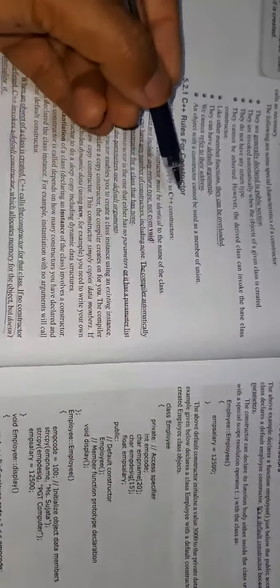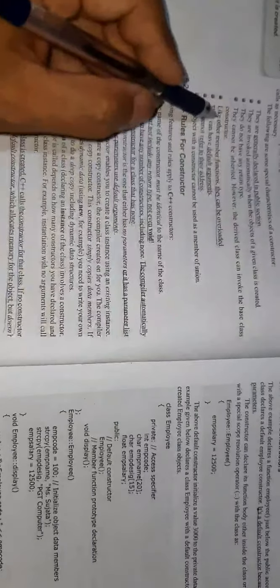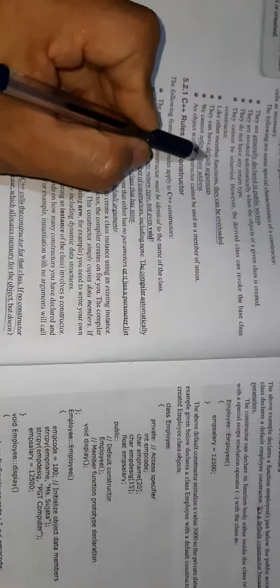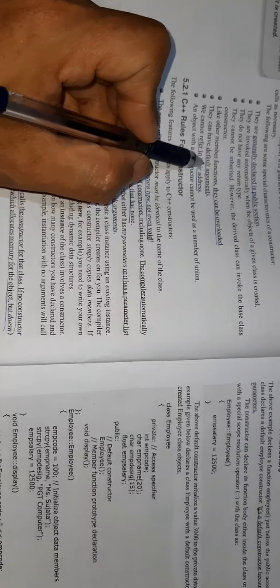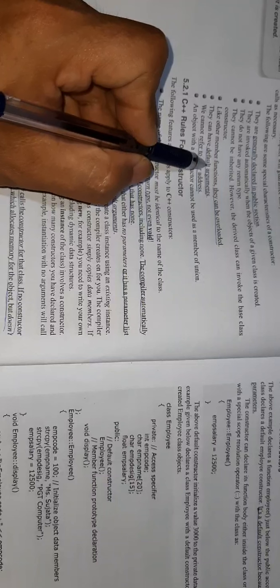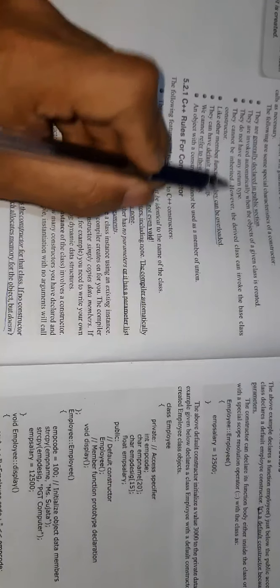Next, they can have default arguments. We have already discussed default arguments, and default arguments are also possible in the case of constructors, which I'll explain later on.